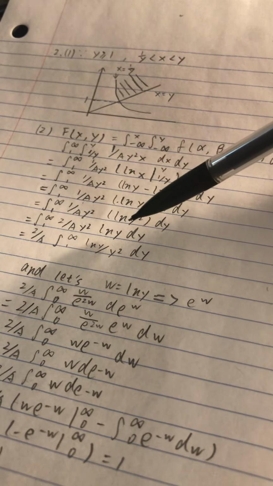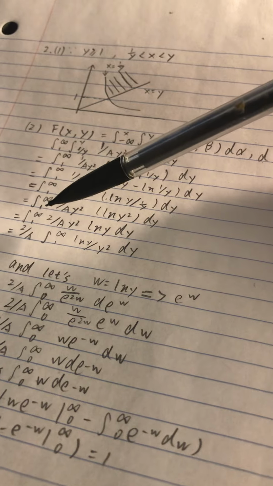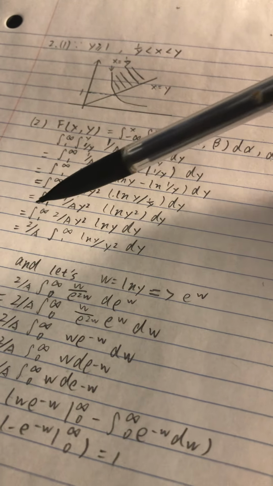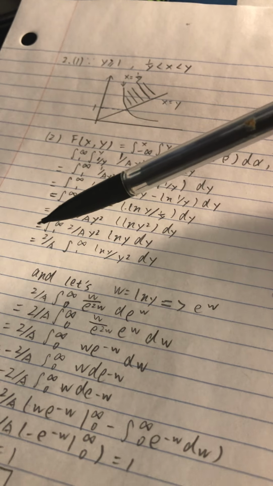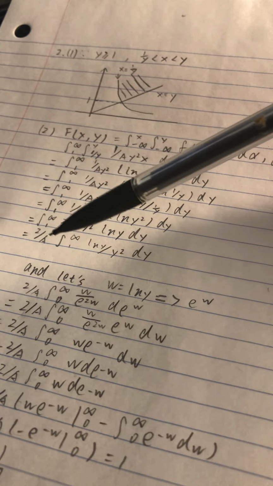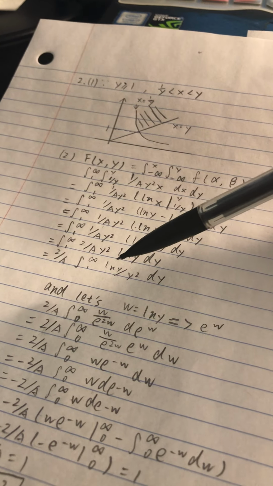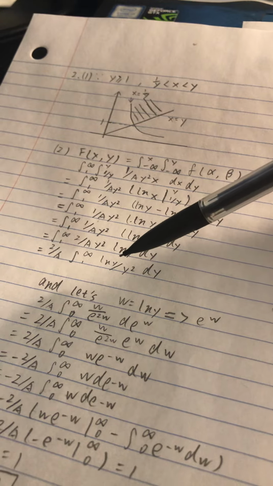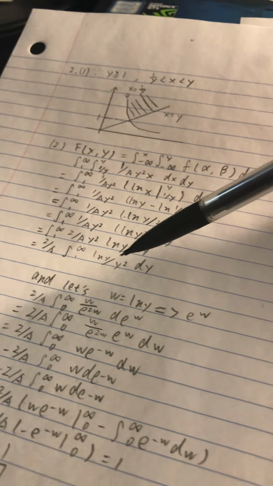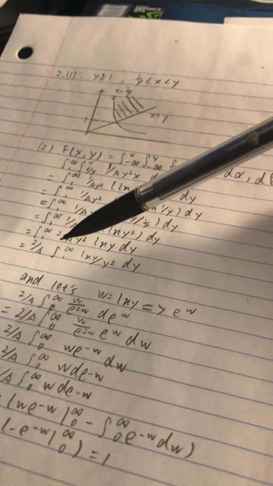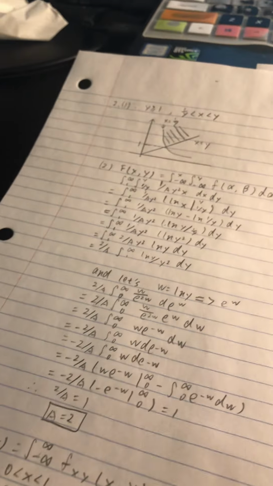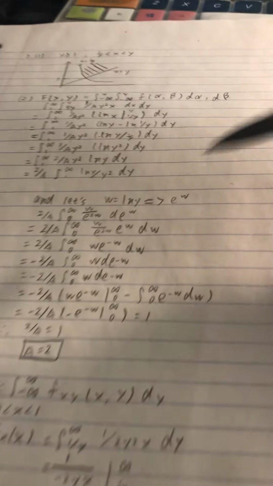The y is between infinity and 1, and finally we got 2 over a times ln y divided by y to the power of 2, and that's what we can get for now.